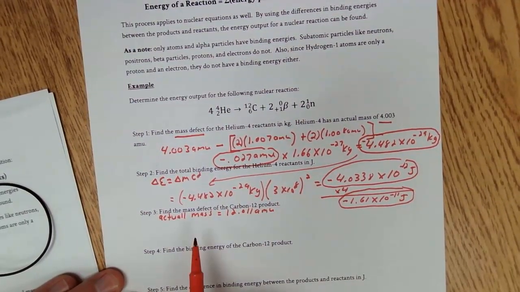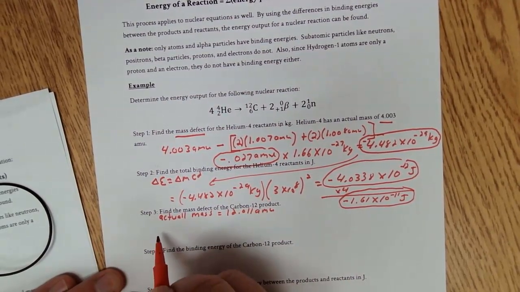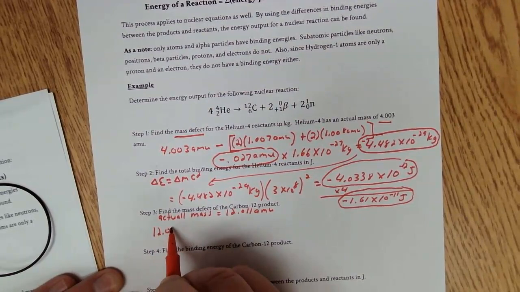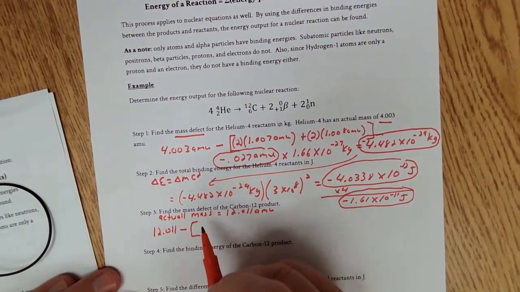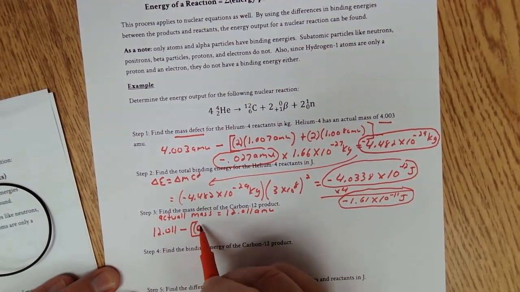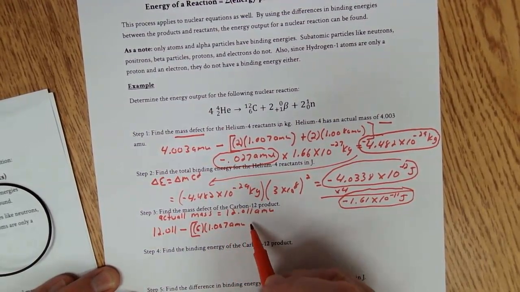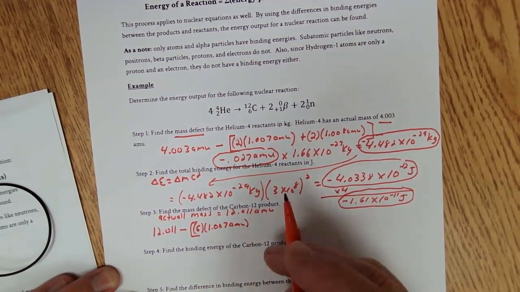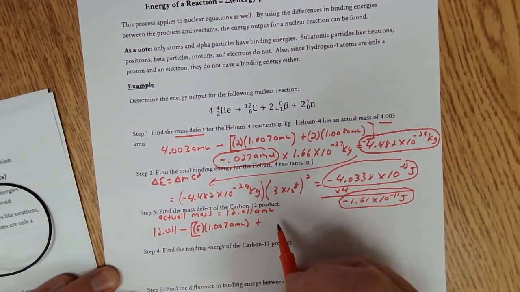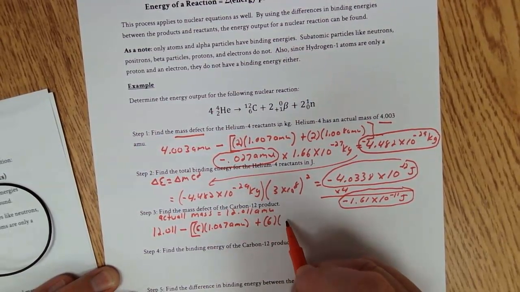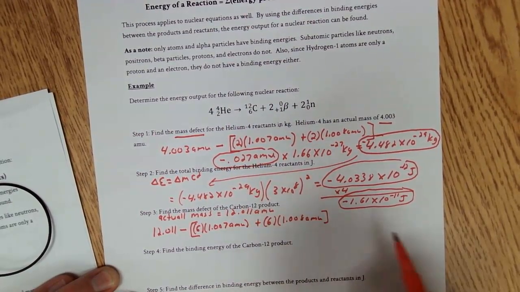Okay, so we need to go through and do the same process with carbon. So we have the actual mass, 12.011, minus carbon, if you look on the periodic table, has 6 protons. We'll multiply that by the mass of 1 proton. And then I'm going to add that to, if it's carbon 12 and I have 6 protons, I have 6 neutrons. And again, the mass of that is 1.008. And again, those are constant values.